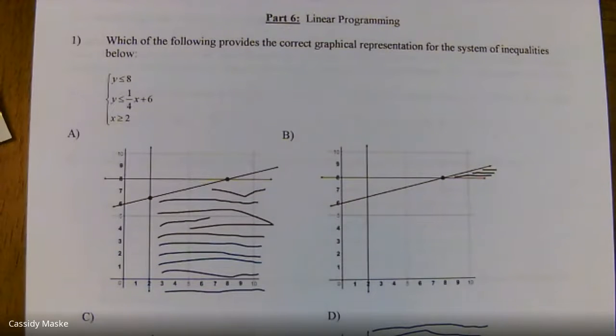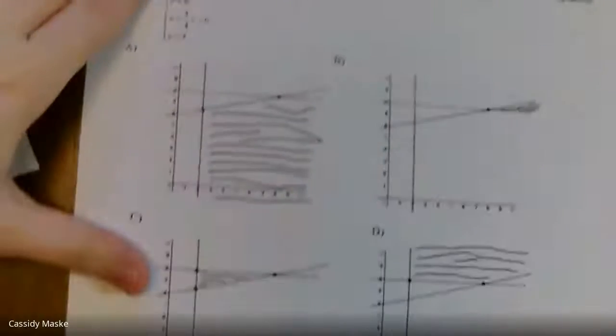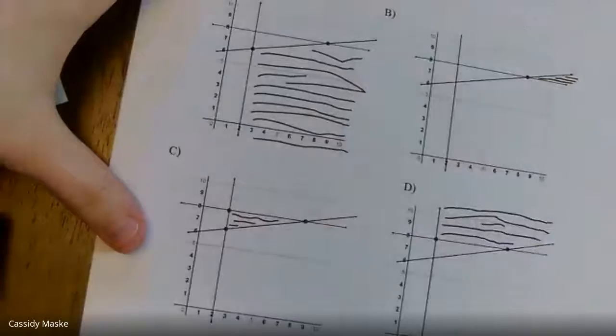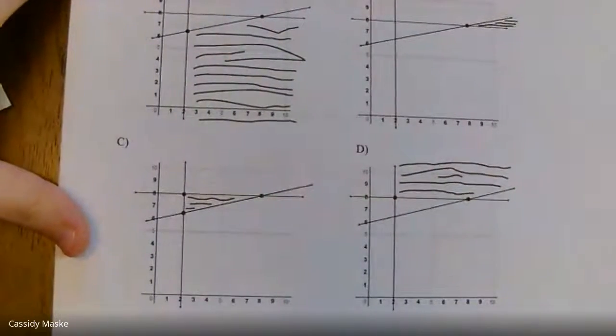All right, guys, so this is the last part of the final exam review, all about linear programming. Okay, so this first one says, which of the following provides the correct graphical representation for the system of inequalities below? Okay, so we just need to make sure we pick the right shaded region, because if you look at all the answer choices, they're all the same lines, it's just the shaded regions are different.